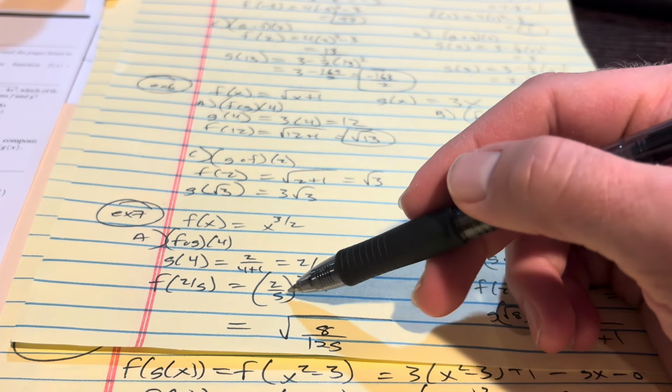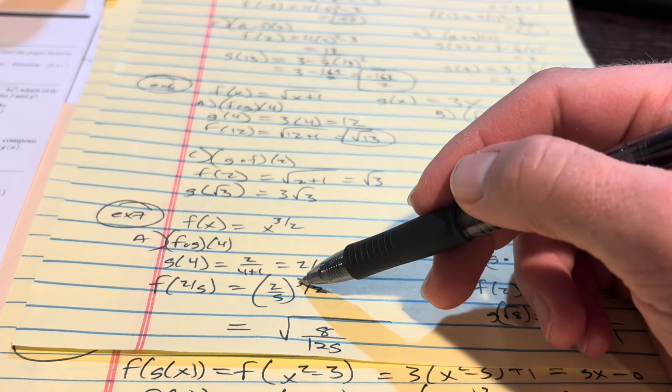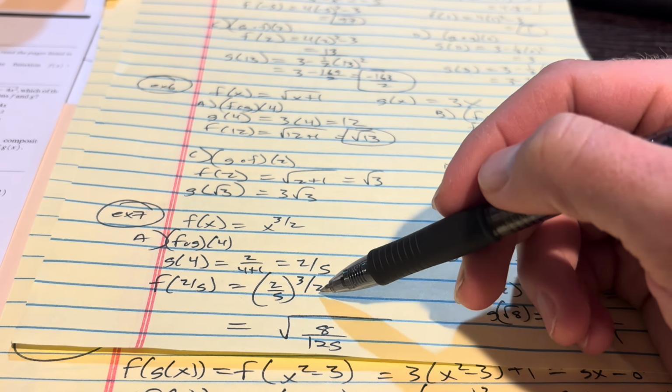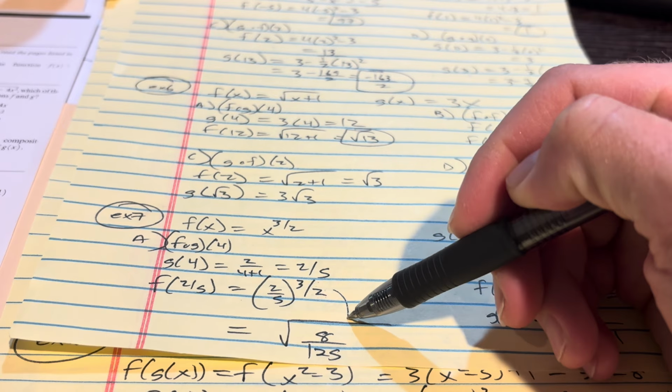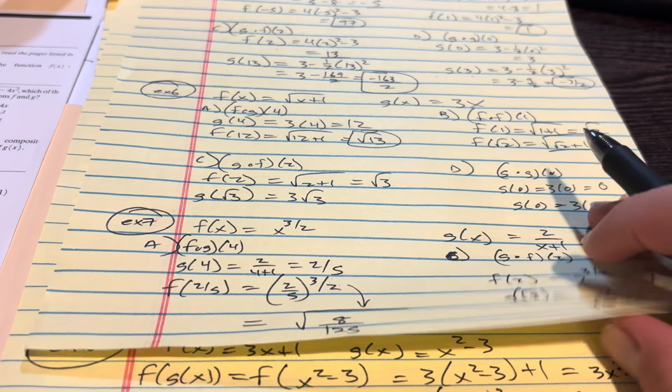Plug 2/5 in for x. Honestly, it's 2/5, so 3 over 2. Here's what you can do. You can take 2 and raise it to the third. You can take 5 and raise it to the third. And that's 8 over 125. And then you're taking the second root. You're taking the square root of it. So that definitely looks a little bit better.